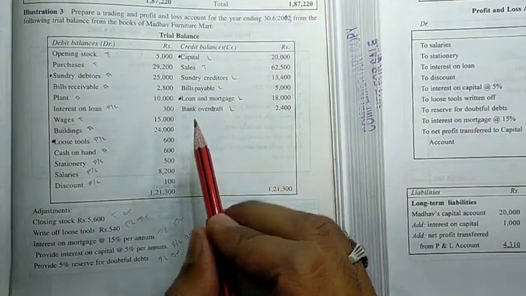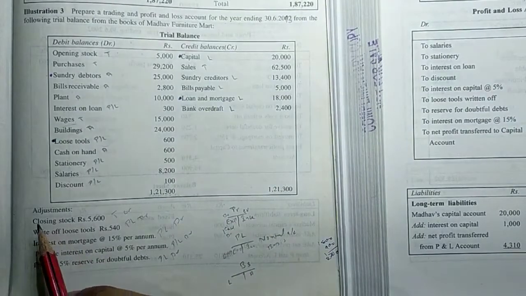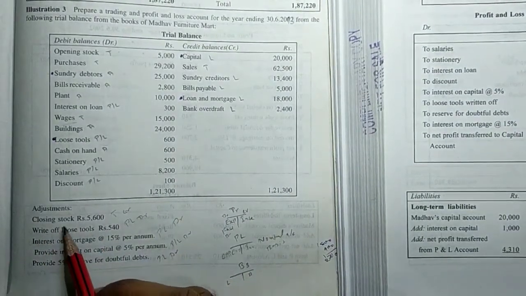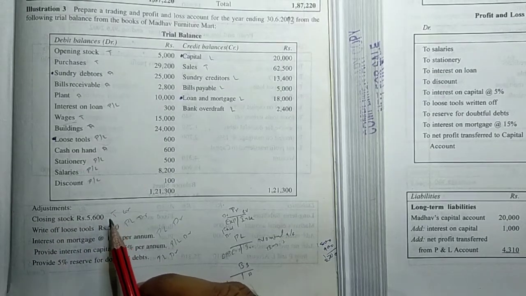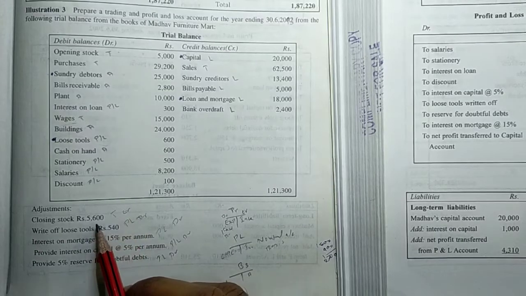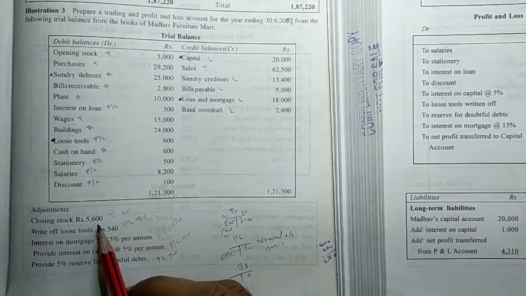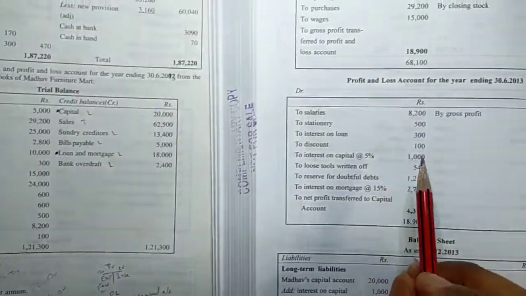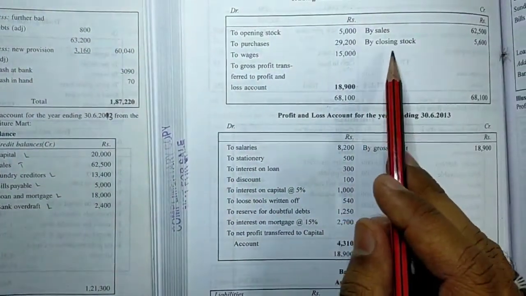We'll come to the adjustments. Which entry is related to the trading, we'll see. Closing stock comes under the trading account, that too on the credit side. Without forgetting, we should write this closing stock.